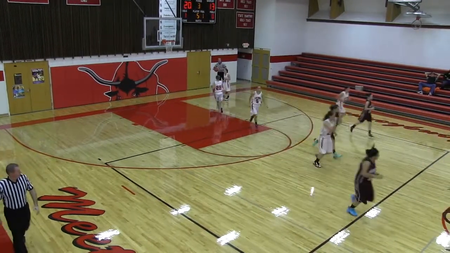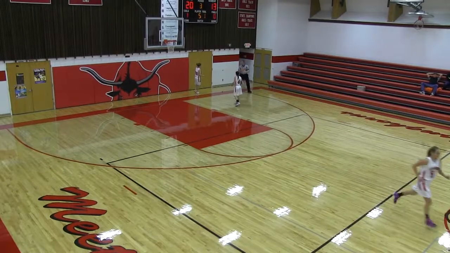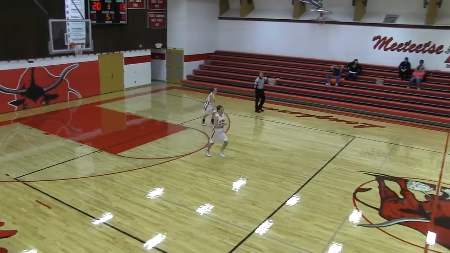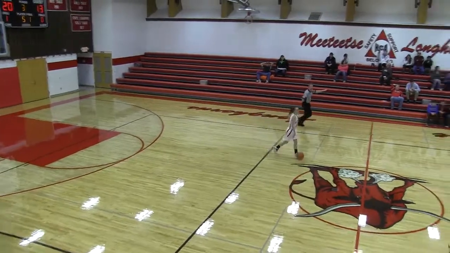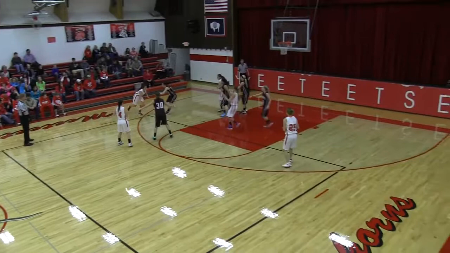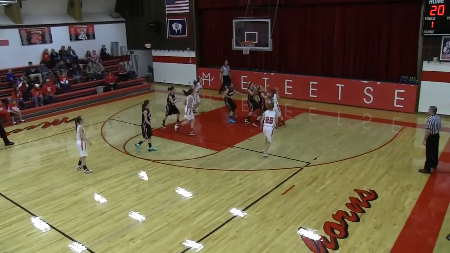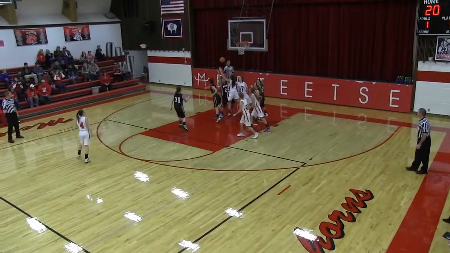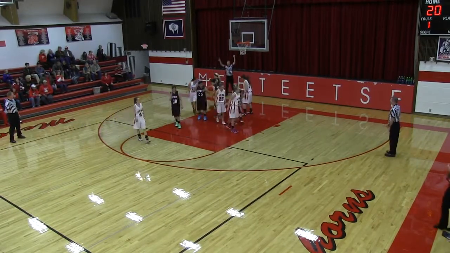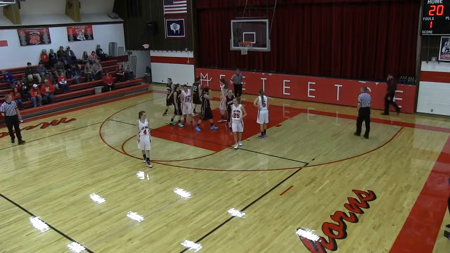The ball will go back to Meeteetse. Jasmine Gould will throw it into Tori Lewis, who will walk it across. Into Amelia May, no good. It's rebounded by Ashton Abar. She's going to be fouled on the shot, and that's going to be 2 shots.